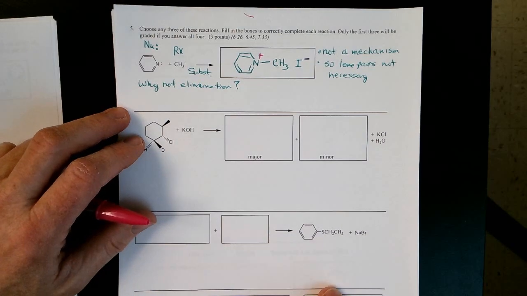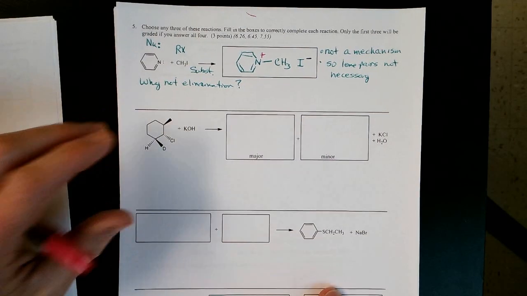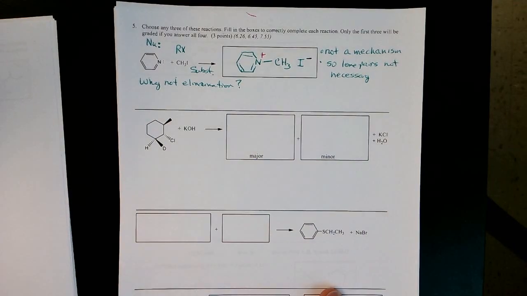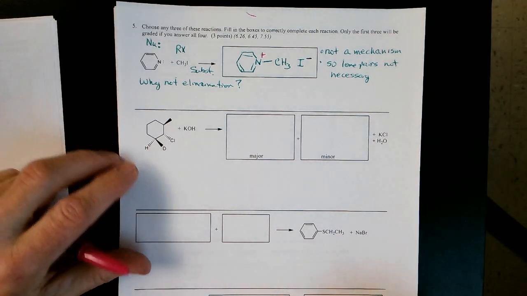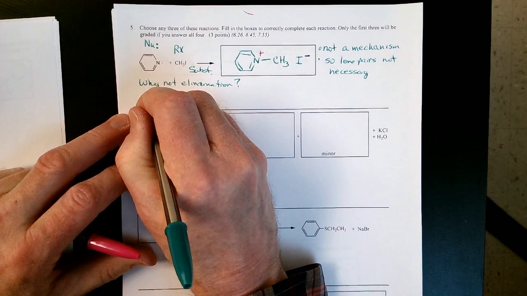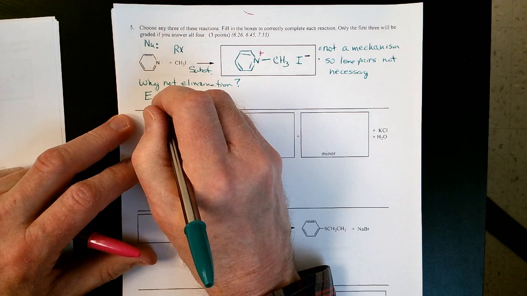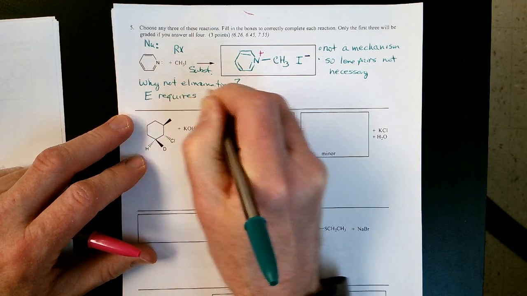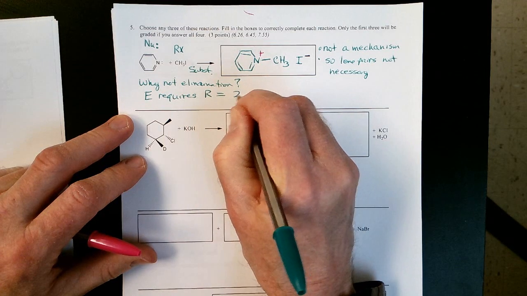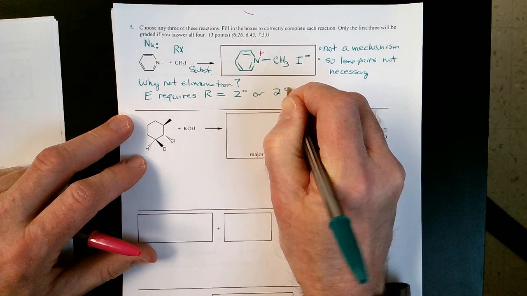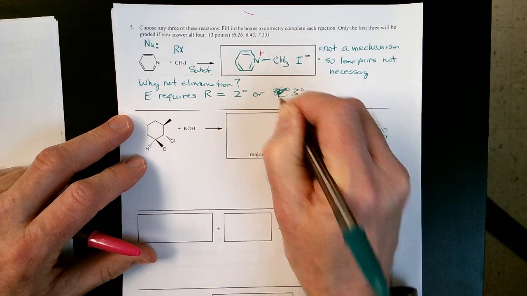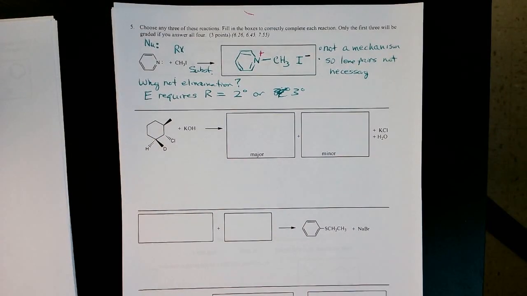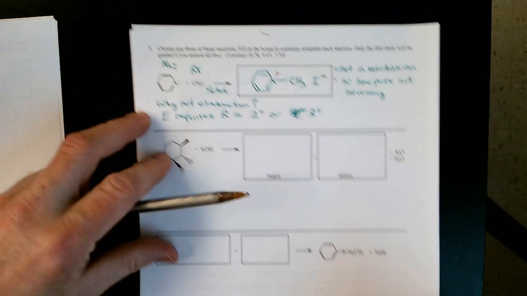Okay, to look at that possibility, what you're always starting with is the R group. You're asking the structure of the R group. Okay, so E, whether it's E1 or 2, that's going to require R is secondary or tertiary. All right, and that's the general pattern. And what do you see about this R group?